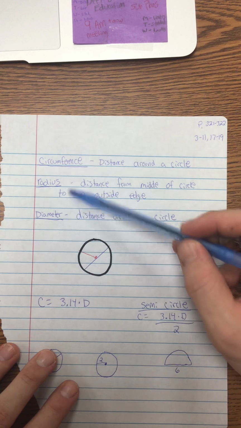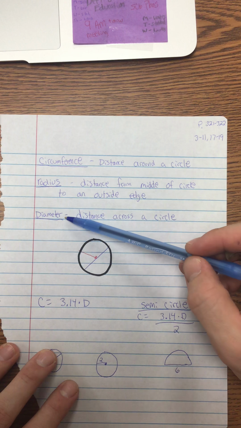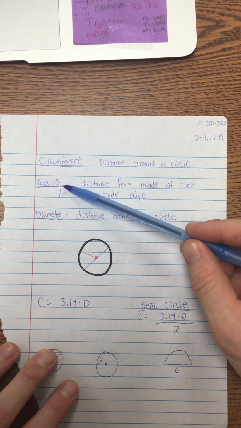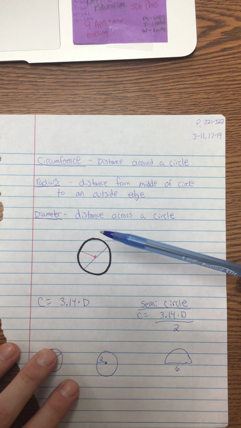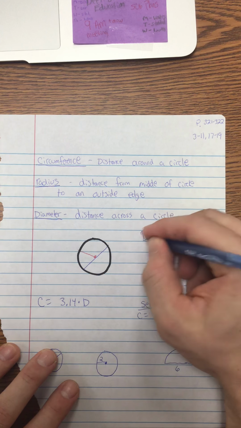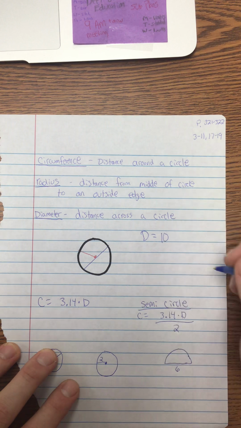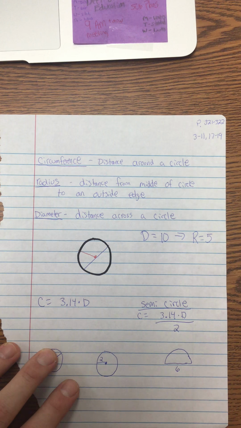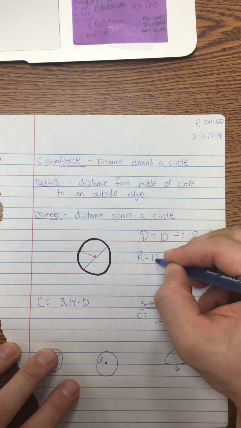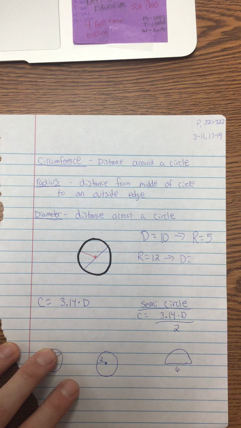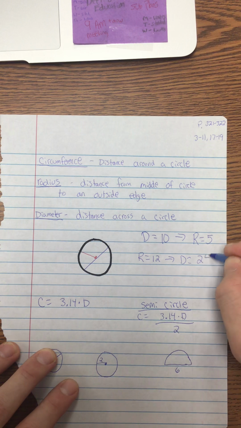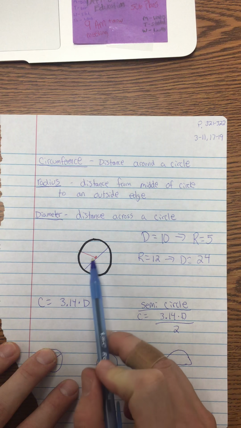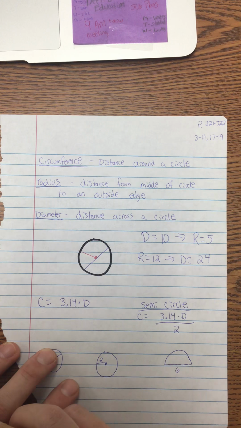Now, there is a relationship between the diameter and the radius, okay? The diameter is twice the length of the radius, and the radius, you could say, would be half the length of the diameter. So if I knew my diameter was 10, that would mean that the radius would be 5. That's just half of the length. Or if I knew my radius was 12, the diameter then would be 24, okay? So the radius is the distance that's halfway across, right? The diameter is the distance that's all the way across, okay?